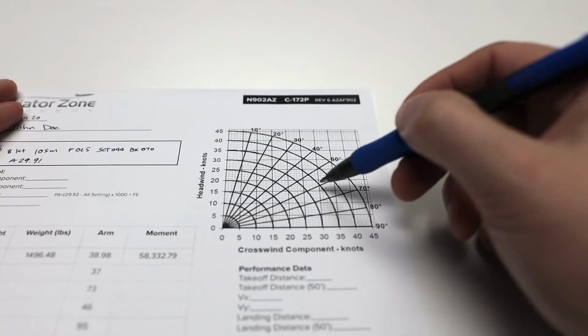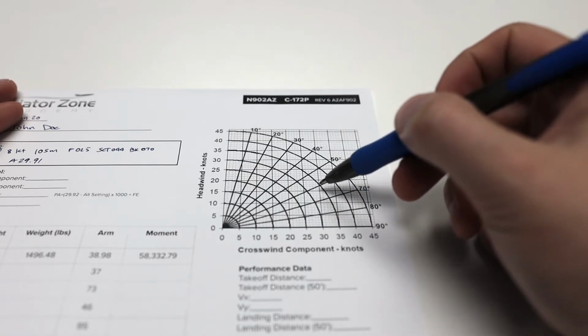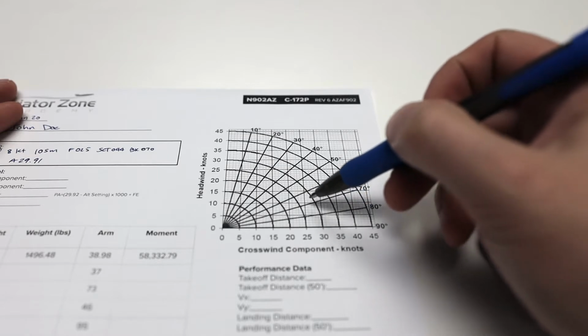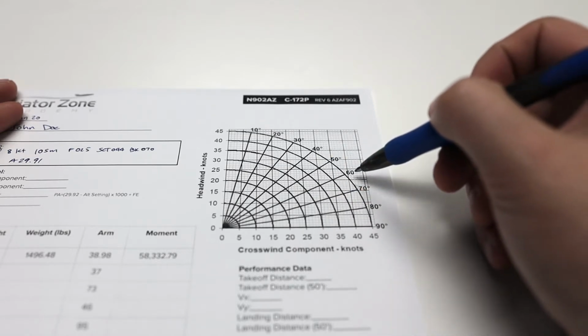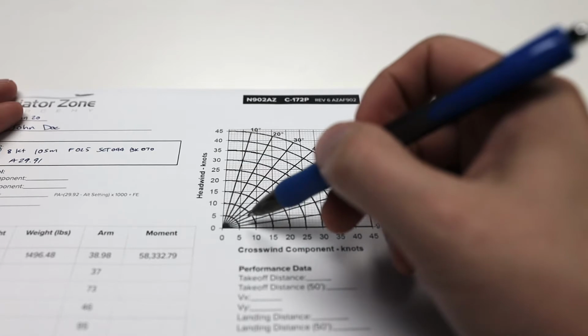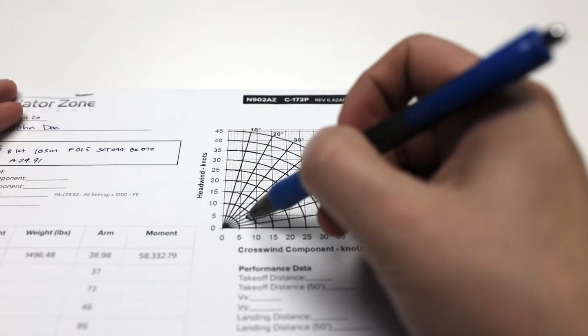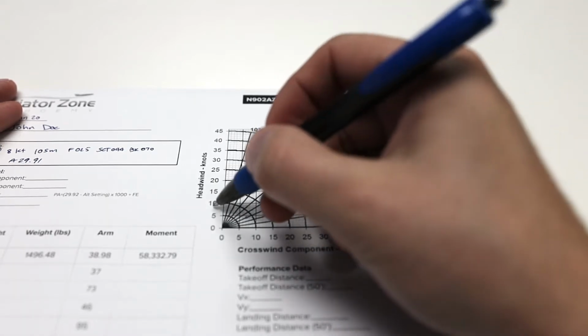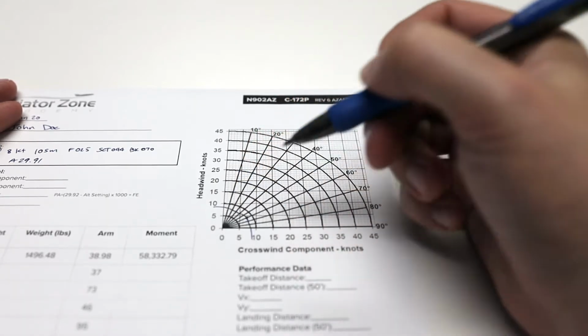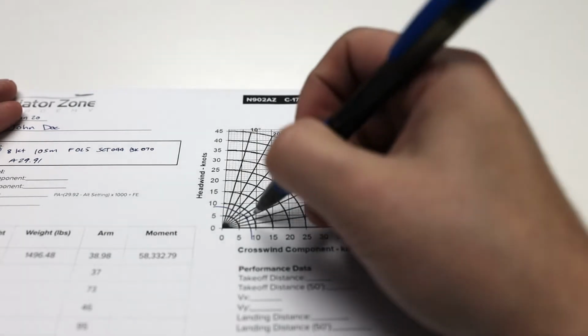That's why you don't use this, because then if it was 30, you would be plotting it here, and that's not what we want. We want 30 on this line. It's an arc. In our example, 60 degrees, 8 knots. We're going to go all the way down here, and we have to kind of guess more or less where 8 knots is, and I'm going to say somewhere around here. So the 8 knot line, it kind of looks like this. Right? It's just an arc.